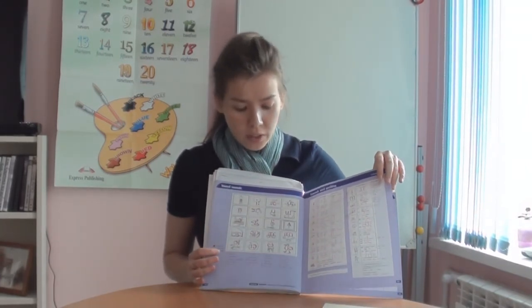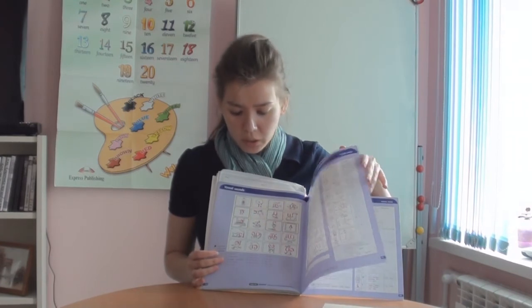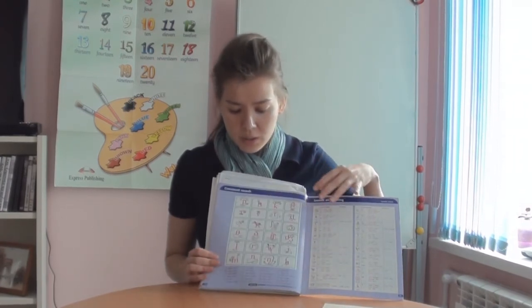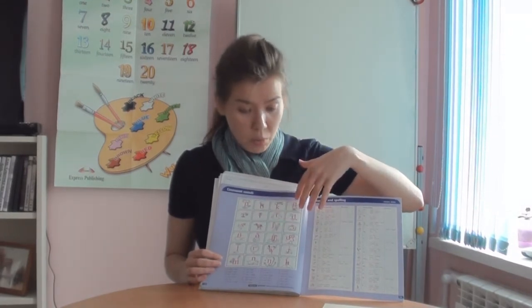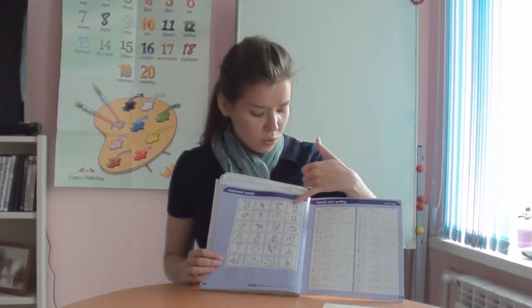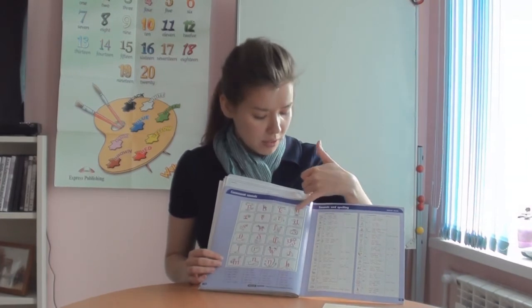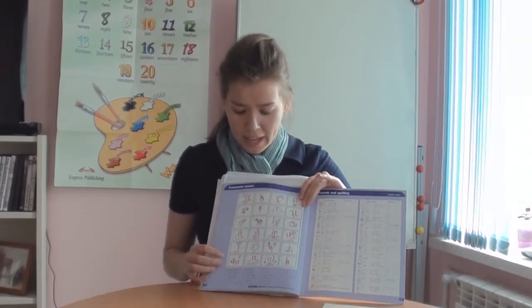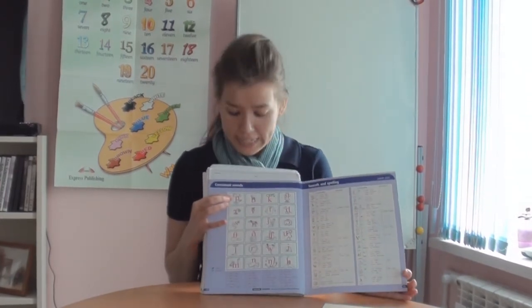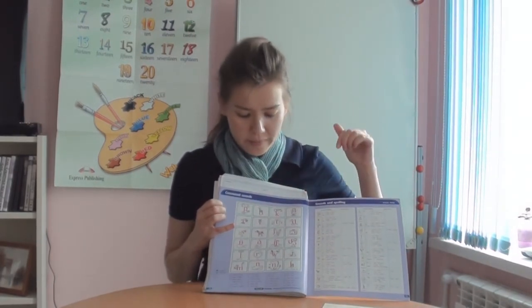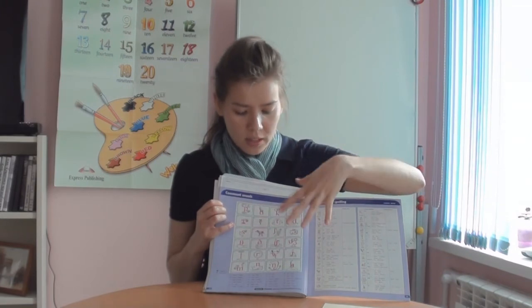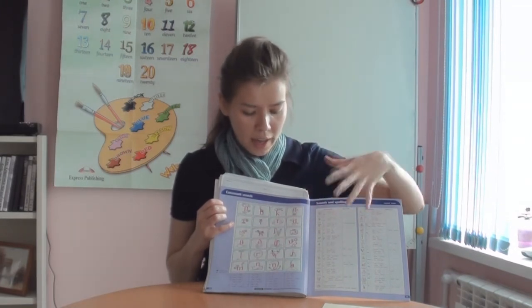So if you forgot something, you can just look back in the student's book and find the sounds, the pictures, which is extremely cool because it's not just the sound that they have, they have it in a picture. For example, the sound P is for parrot, so the parrot is in this picture, and that goes for every sound.